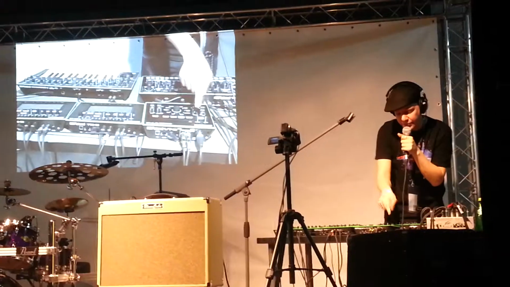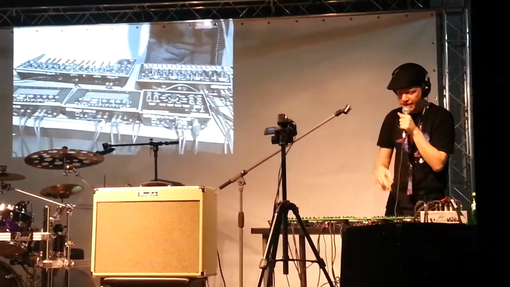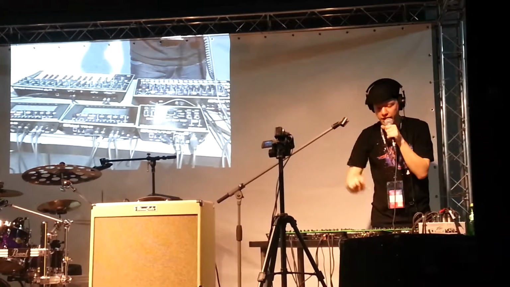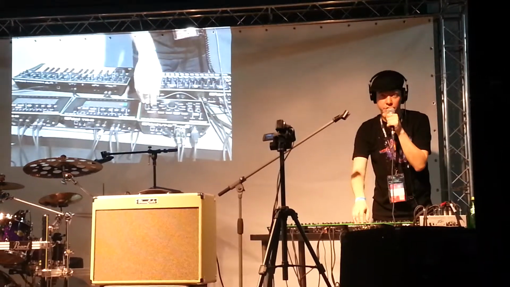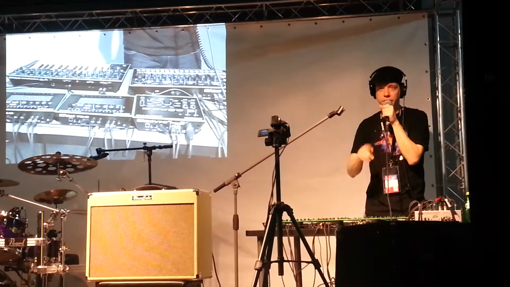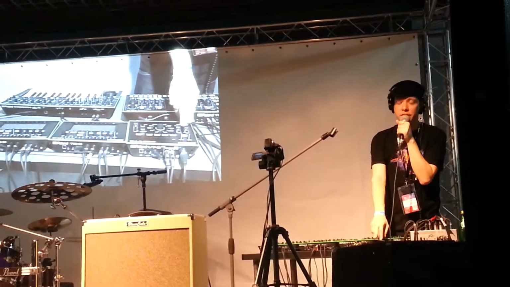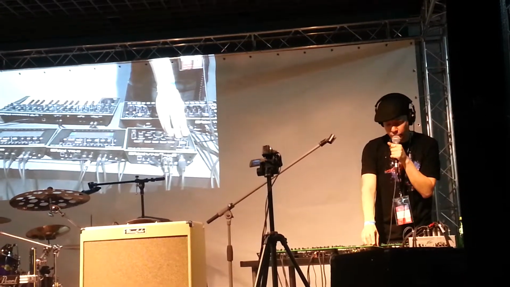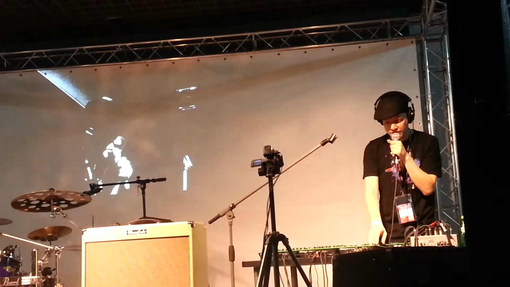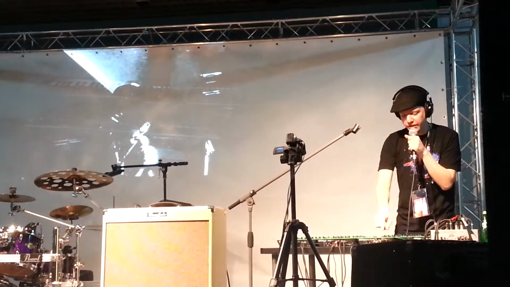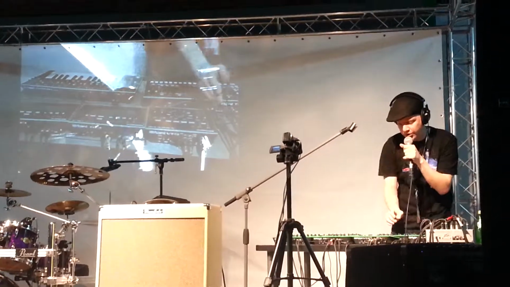Also, you can add the robot function. This basically uses my real voice, but it will transpose it to one note and just stay on that note all the time. So if I have the robot function on, as you can hear, I'm just on one single note now. I can put it up here as well, or I can put it down here and sound more like a vocoder. So this is individual from the effects. You can do whatever you want with this part.